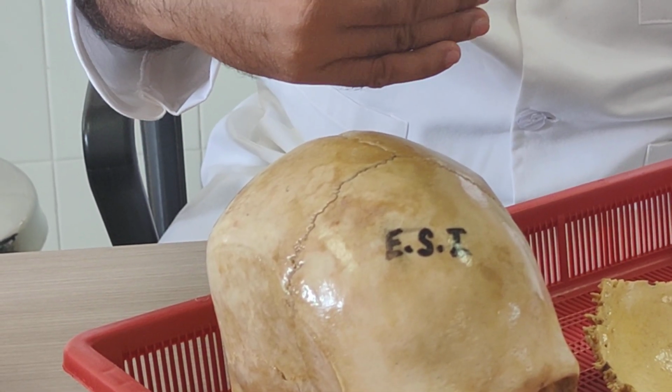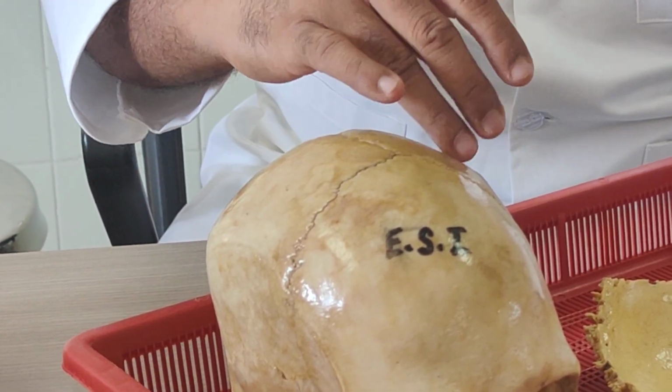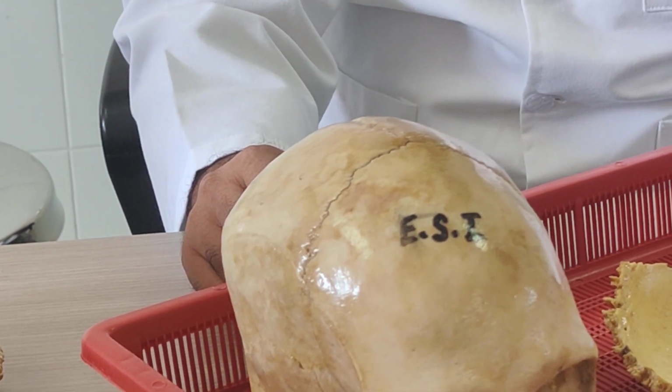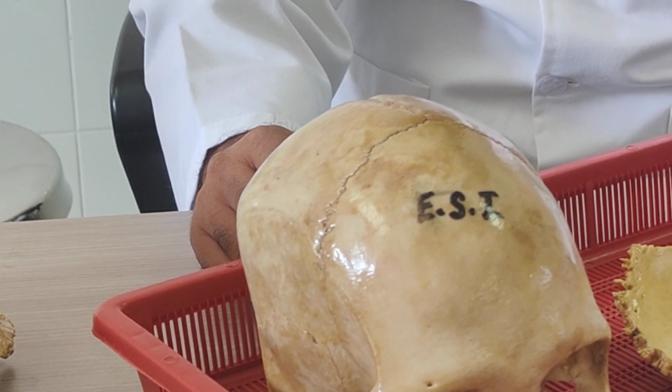This diameter is known as the transverse diameter, one of the important transverse diameters of the cranium. Ossification starts here. Clear? Yes. Clear?